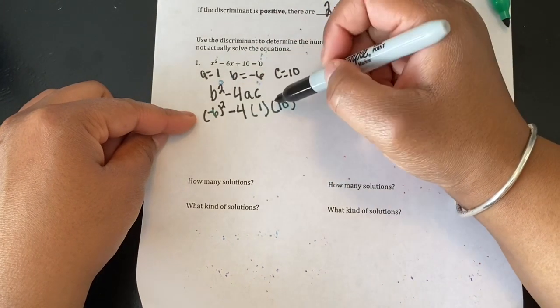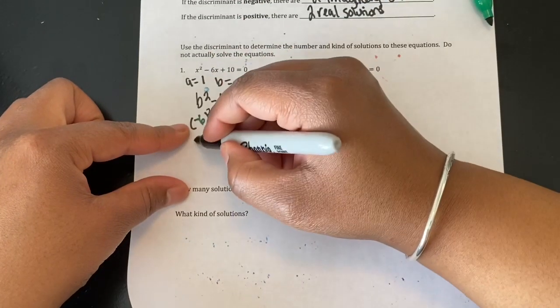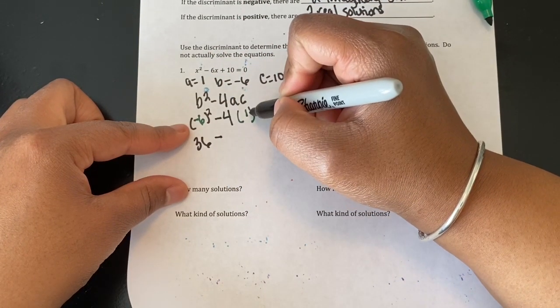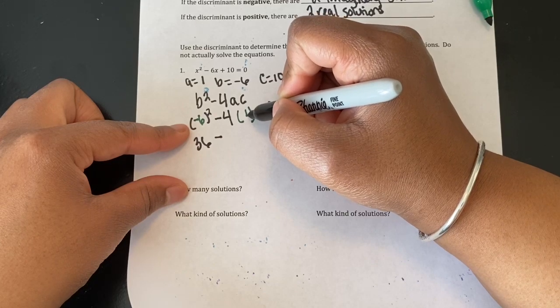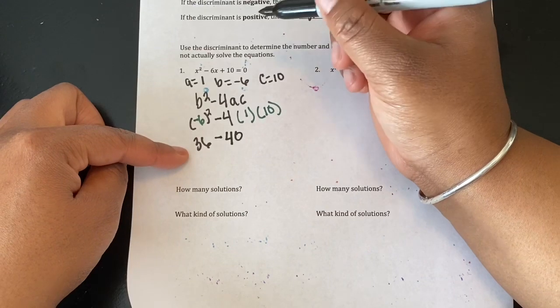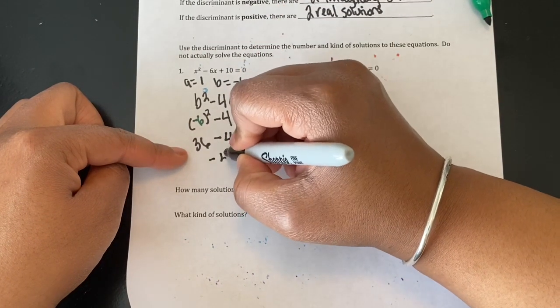All I did is plug in what's in the green, if you can see it. Now, negative 6 squared is 36, minus 4 times 1 is negative 4, times 10 is negative 40. So we have 36 minus 40, which is negative 4.